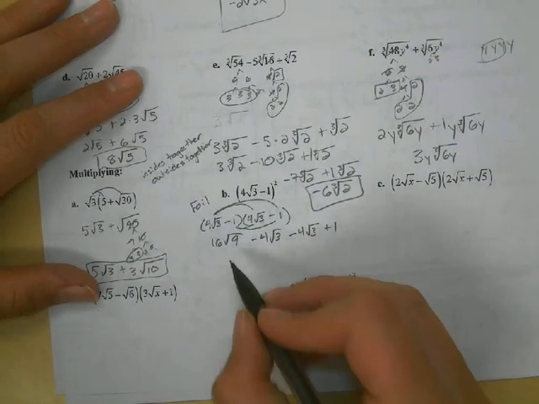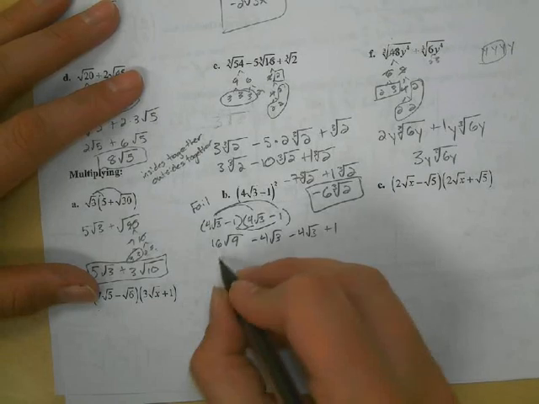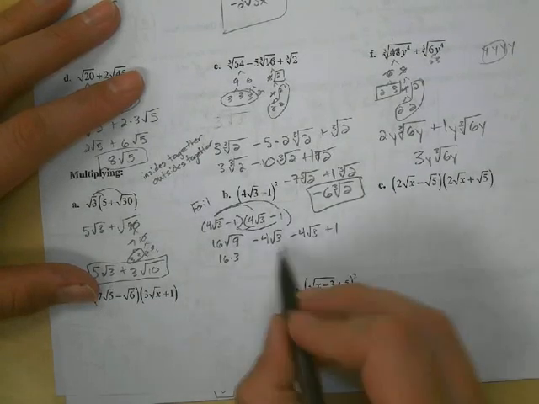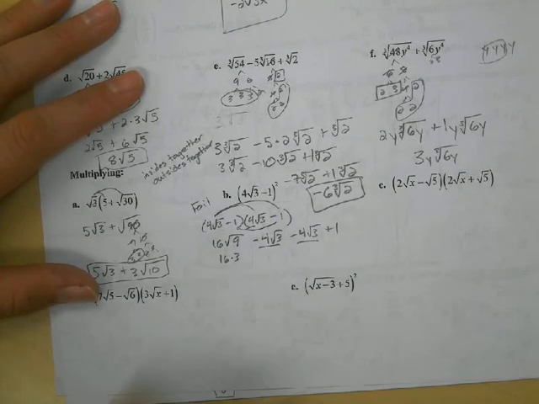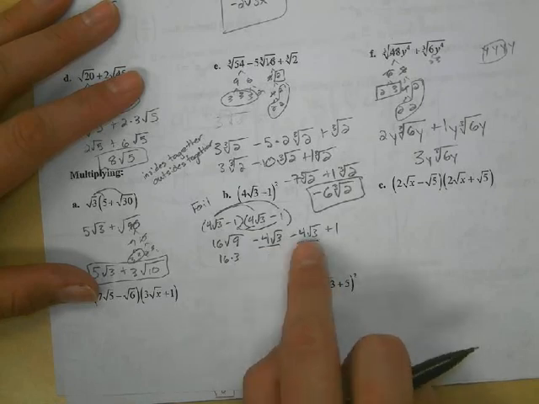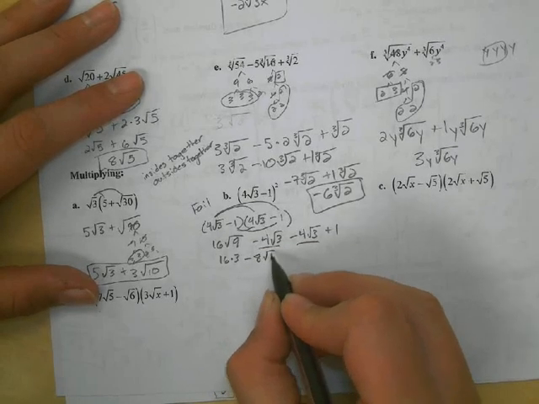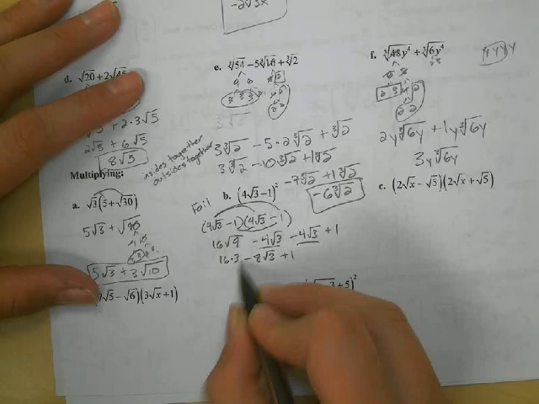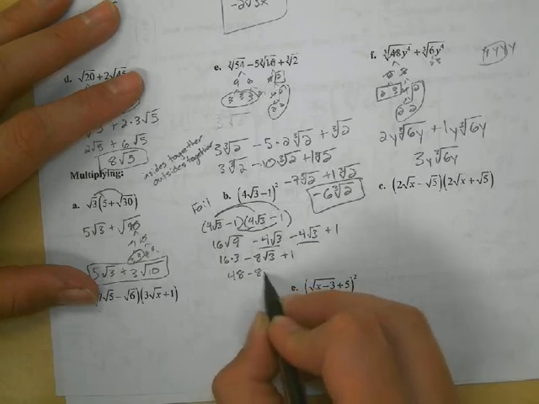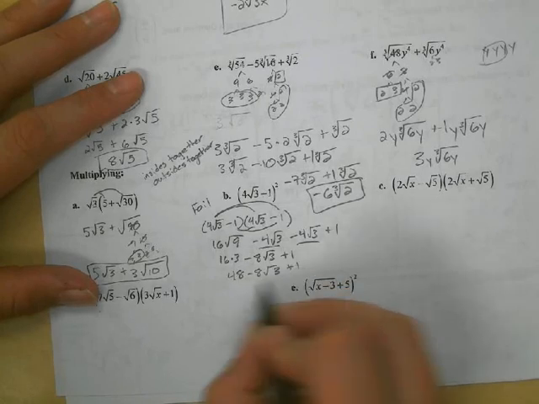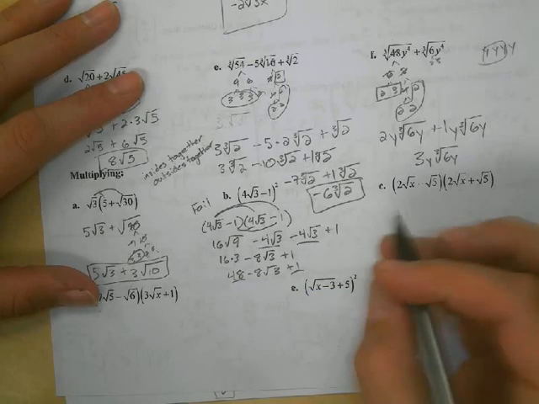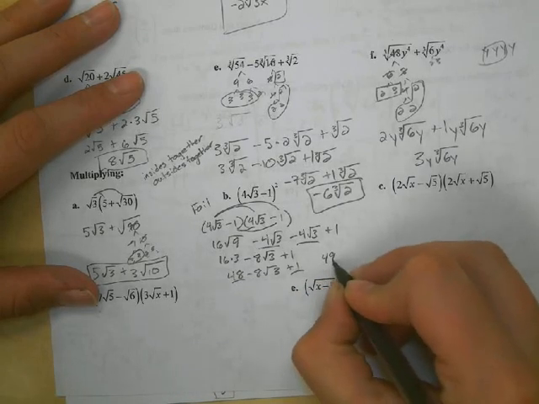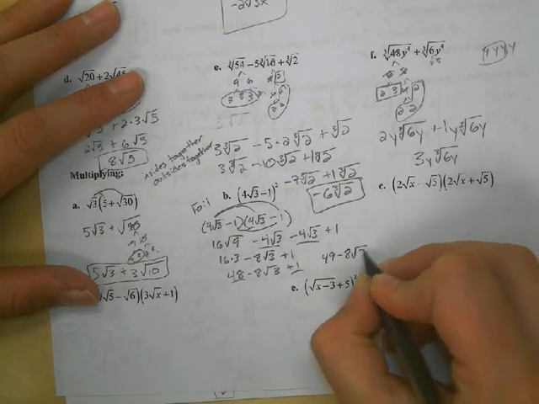The square root of 9 is 3, so I get 16 times 3. These are like radicals, right? Square root of 3 and square root of 3, so negative 4 makes negative 8 square root of 3's. 16 times 3 is 48. And then I've got 48 plus 1 is 49. So final answer would be 49 minus 8 square root 3.